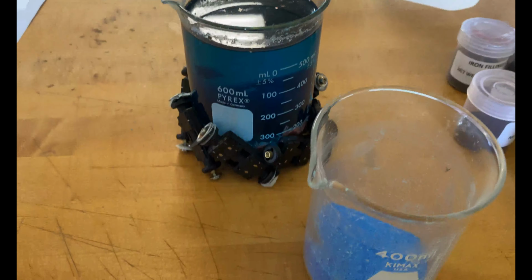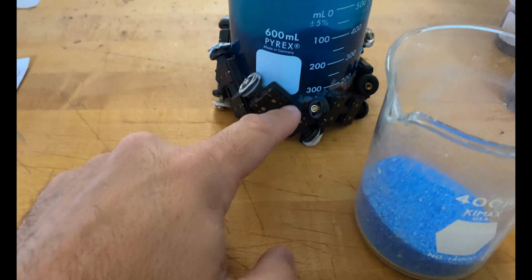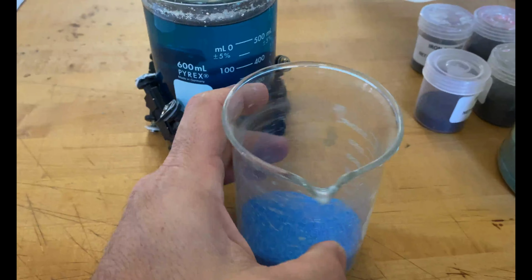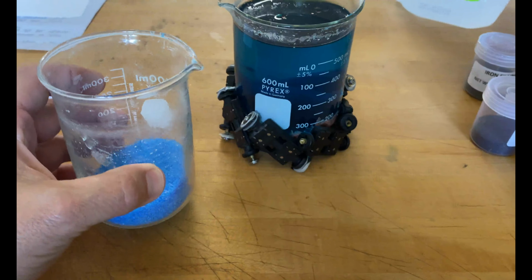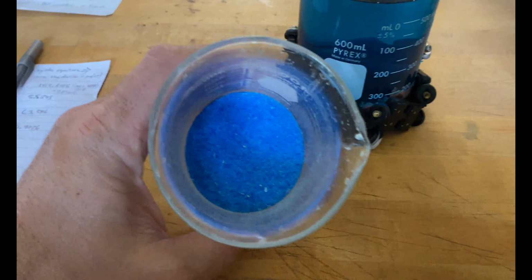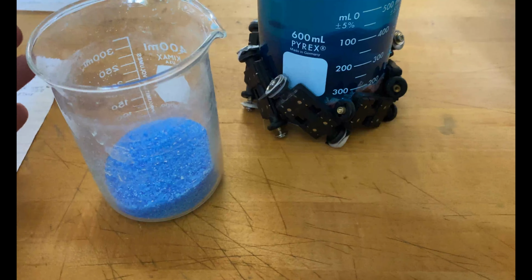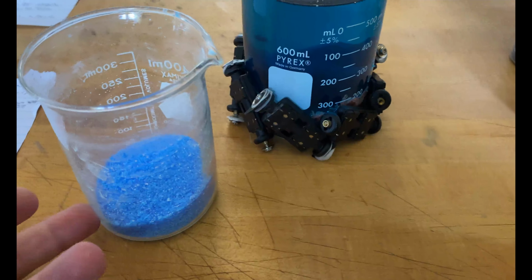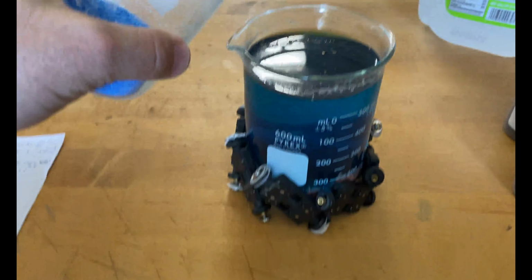After sitting overnight, the bottom edge has some black material down in it. So I'm going to go ahead and add the rest of the copper sulfate to account for the form that this is, which it looks more like copper sulfate pentahydrate. So to adjust for that molecular weight, I need to add another 90 grams. So let's go ahead and do that.